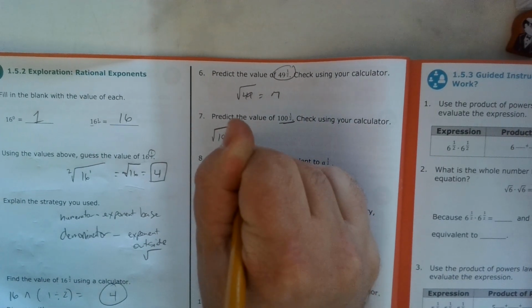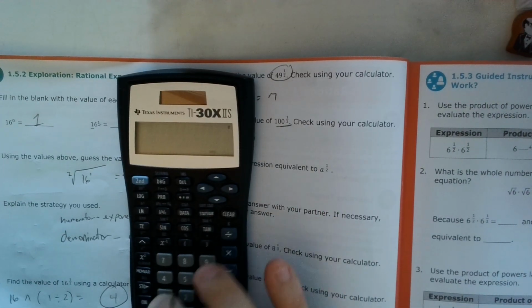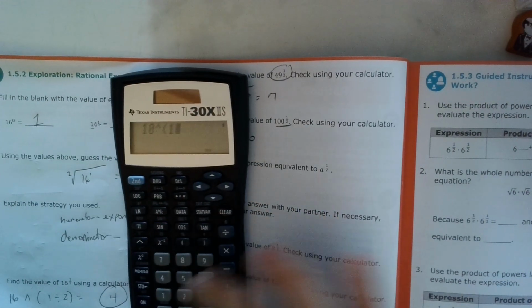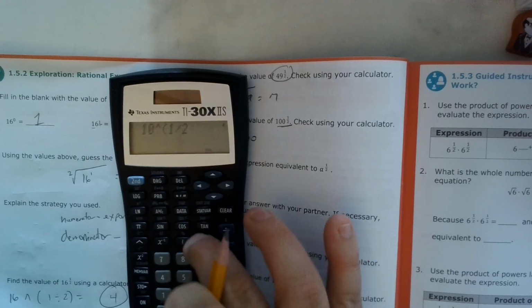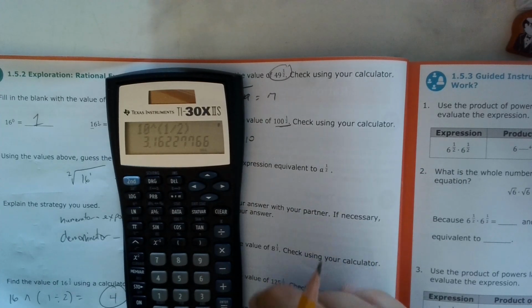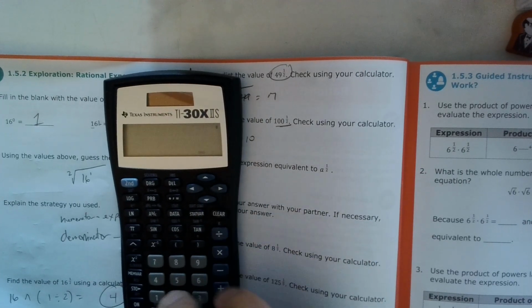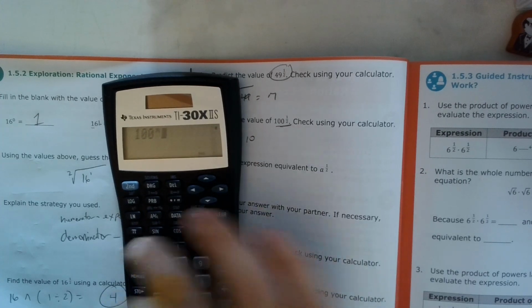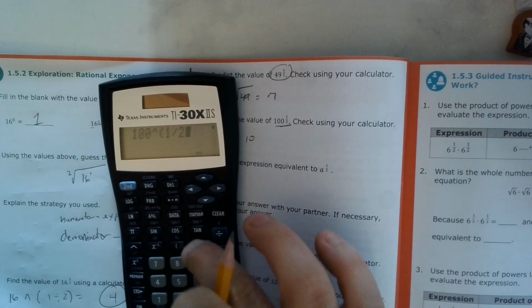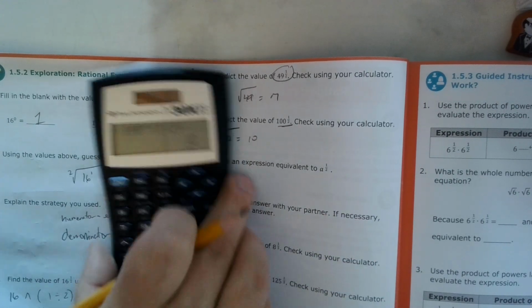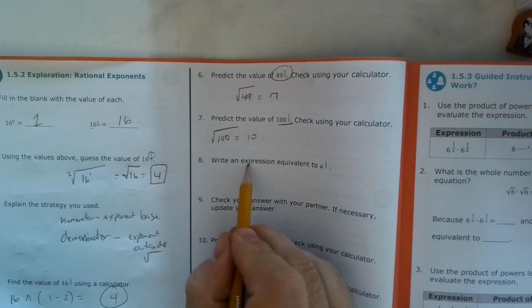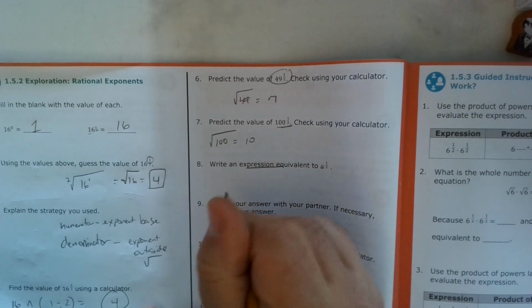All right, so predict the value of 100 to the 1/2 power. So square root of 100 is 10. Again, I'll check it for you. 100, 1 divided by 2. Wait a minute, not 10, it's 100, sorry. See, there you go.